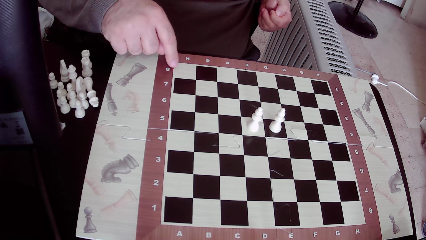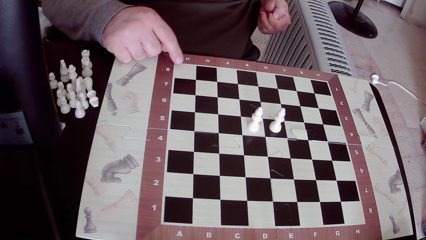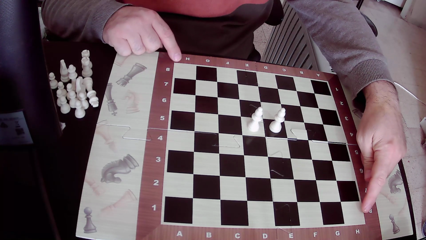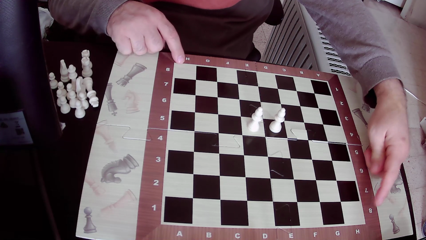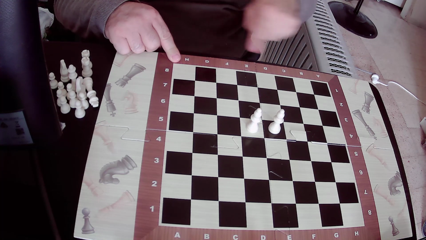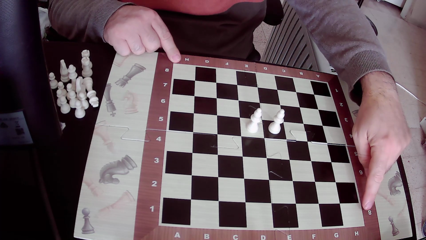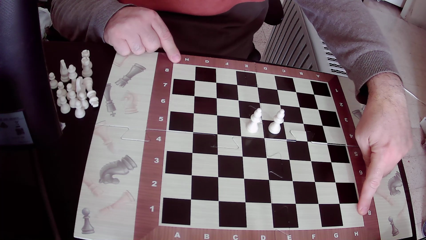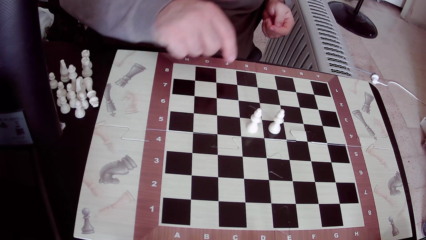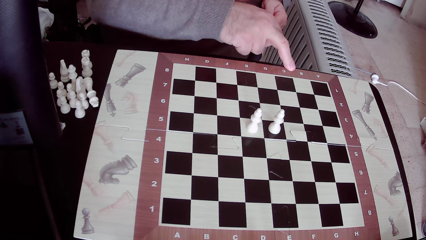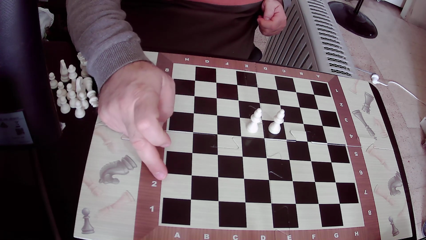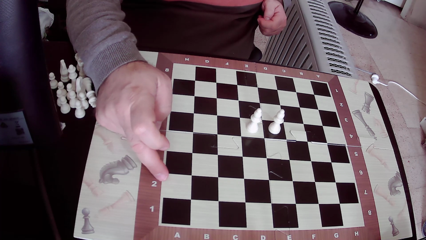He can move on the diagonal from H8 to H1, the diagonal that starts from H1 and ends at A8, or he can move on the diagonal that starts in B1 and ends at H7.